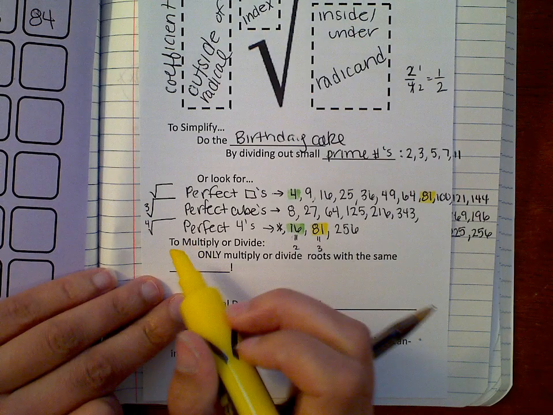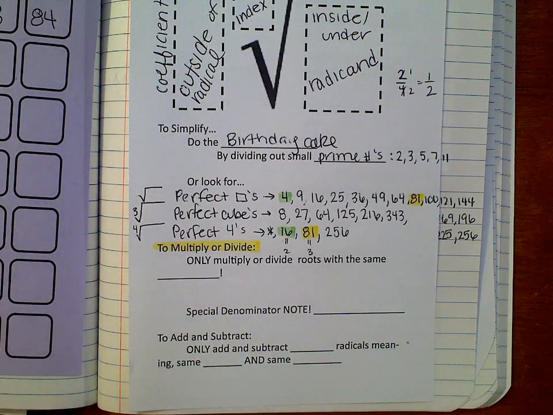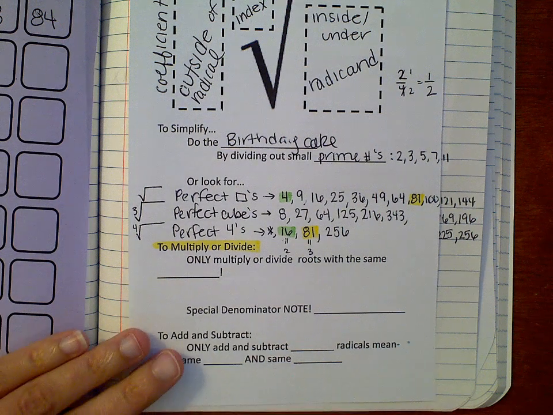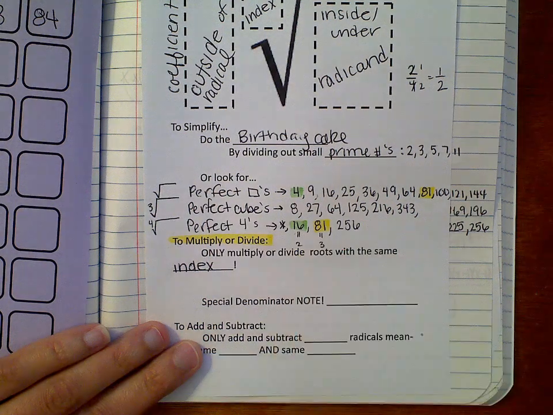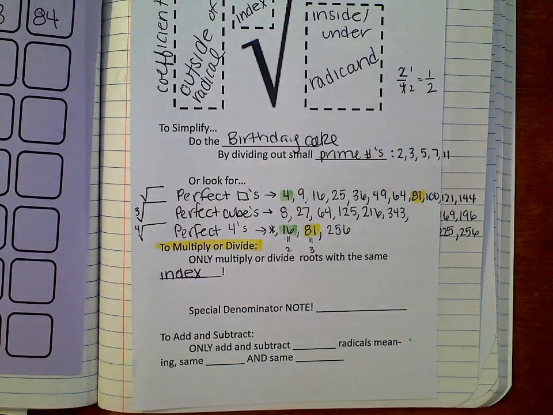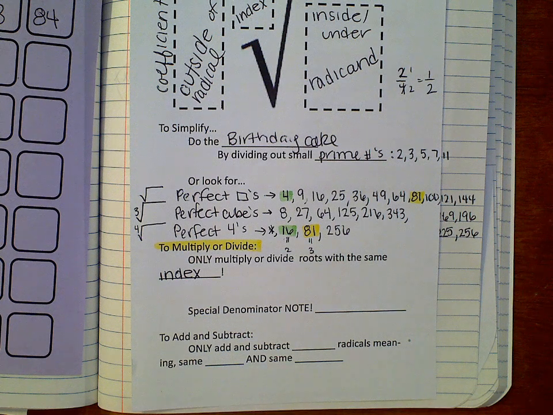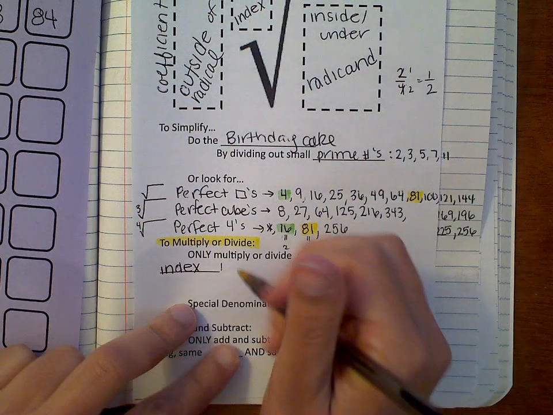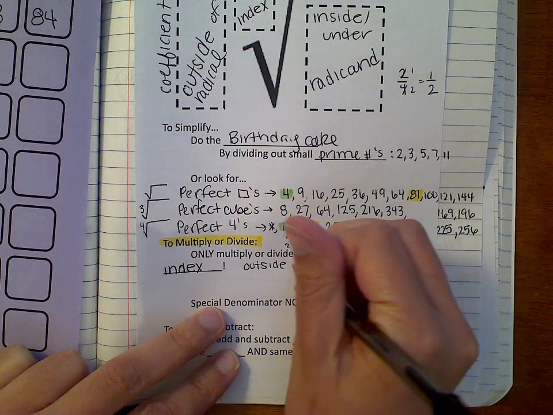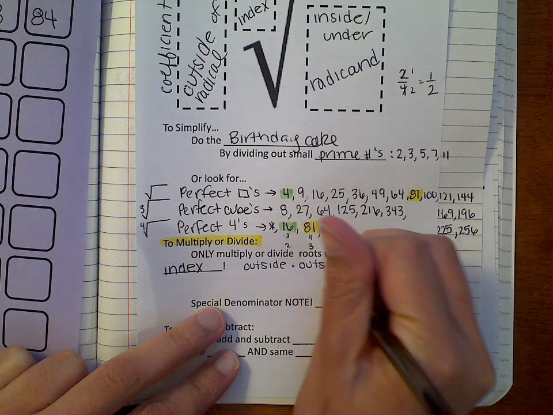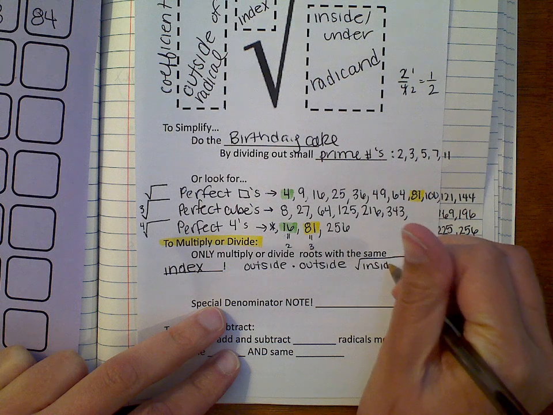When we are multiplying or dividing roots, you can only multiply or divide roots that have the same index. I'm going to get into examples where they may not have the same index, but basically you do the outside number times the outside number, and then the inside number times the inside number.